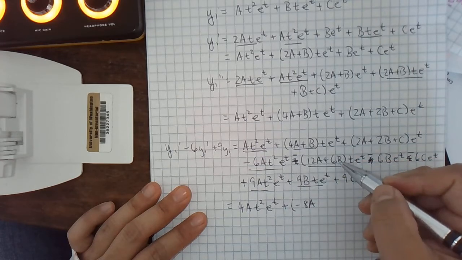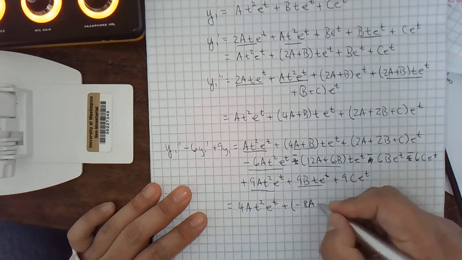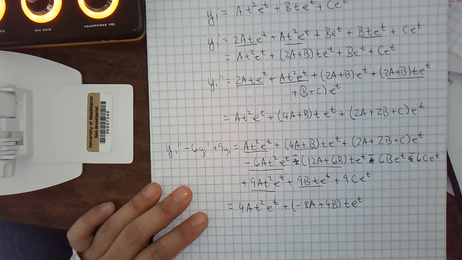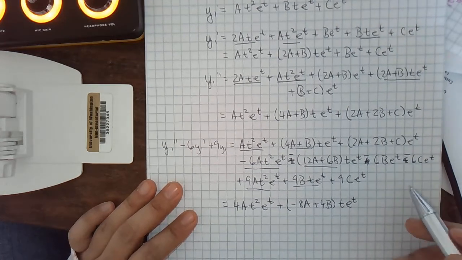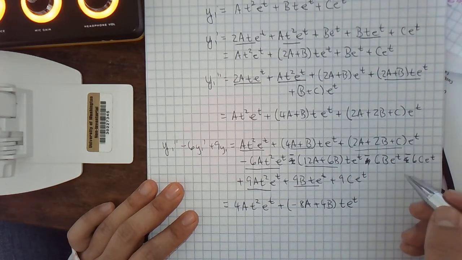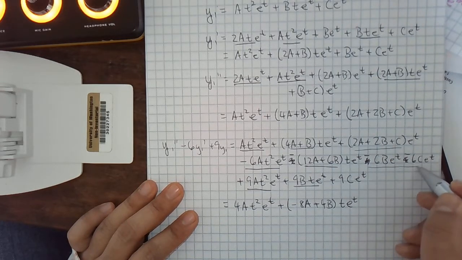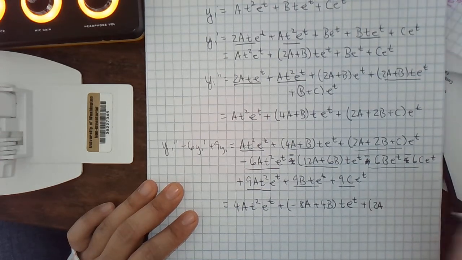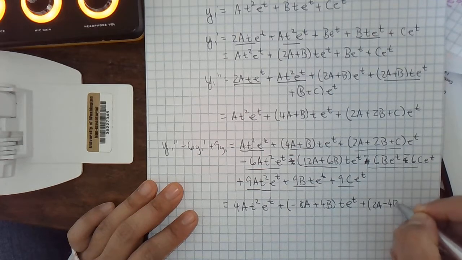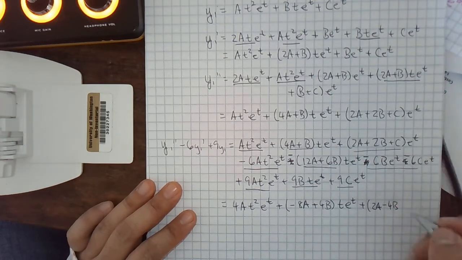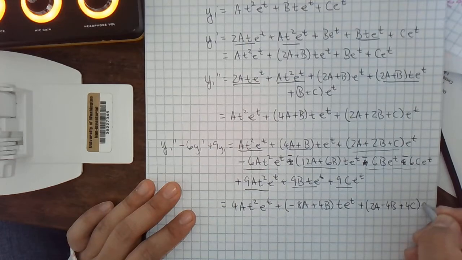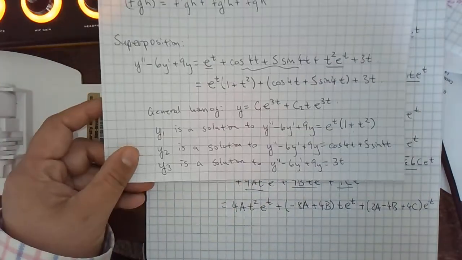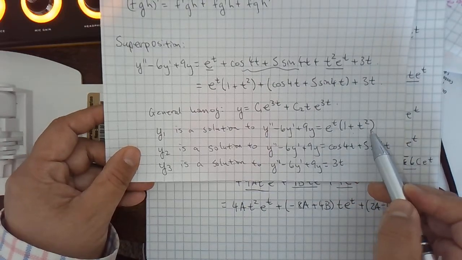This is a 1b minus 6b plus 9b, so plus 4b t e to the t. Okay, and then this other thing. So 2a plus 2b plus c minus 6b minus 6c plus 9c. So 2a minus 4b, and then 1 minus 6 plus 9 plus 4c e to the t. Hopefully I've done that all correctly so far. And that is supposed to equal e to the t times 1 plus t squared.